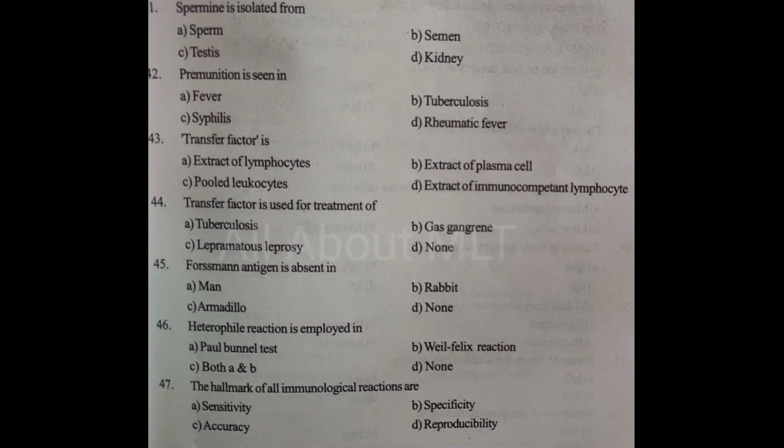Forssman antigen is absent in option A, man, option B, rabbit, option C, armadillo, option D, none. Answer is option B, rabbit. Heterophil reaction is employed in option A, Paul-Bunnell test, option B, Weil-Felix reaction, option C, both A and B, option D, none. Answer is option C, both A and B.